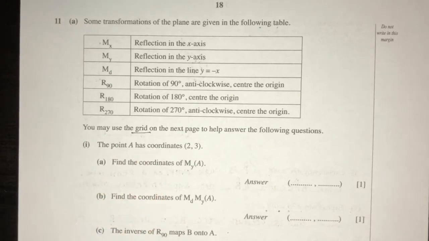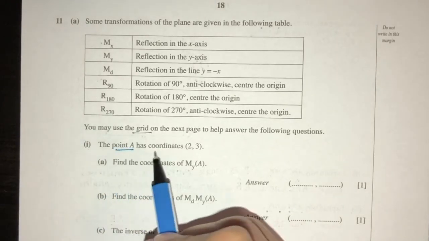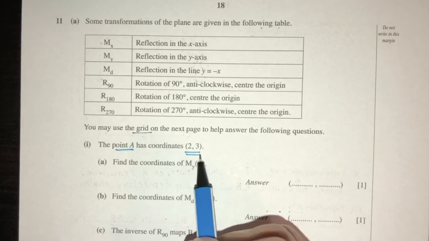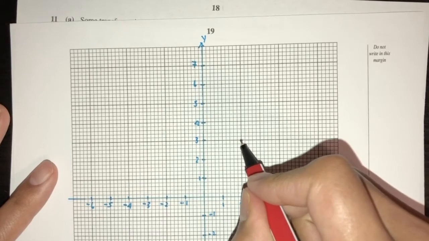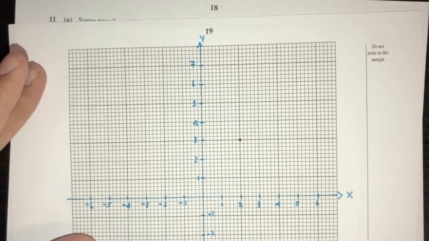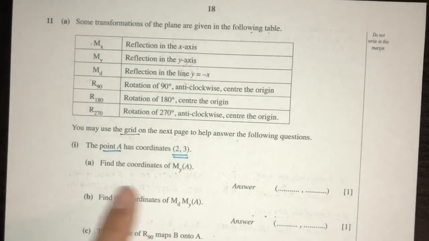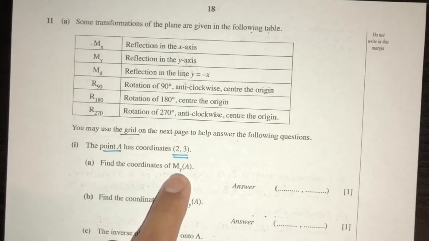Now, first one, the point A has coordinates of 2, 3. So let's write down where your point A is. Your point A will be 2, 3. 2, 3 is right here. That is your point A. Okay? Now, first question, find the coordinates of MYA.